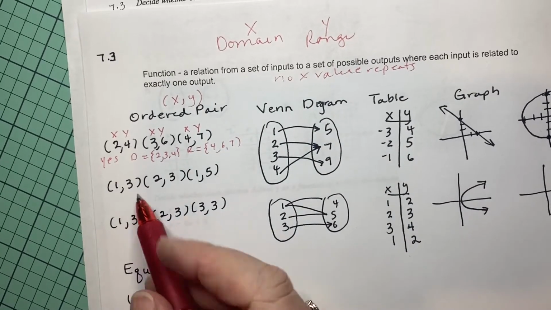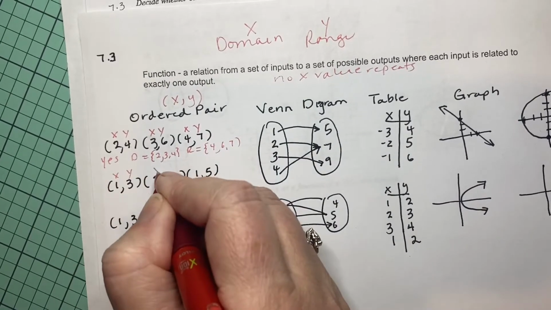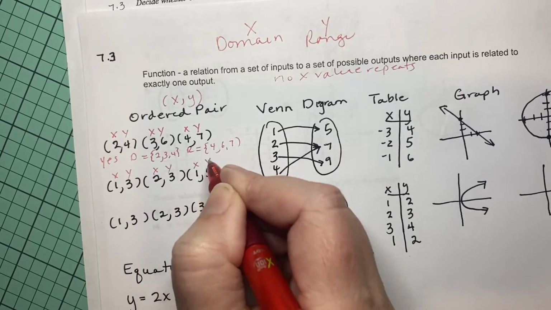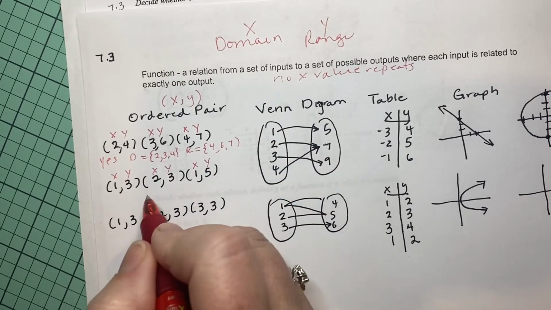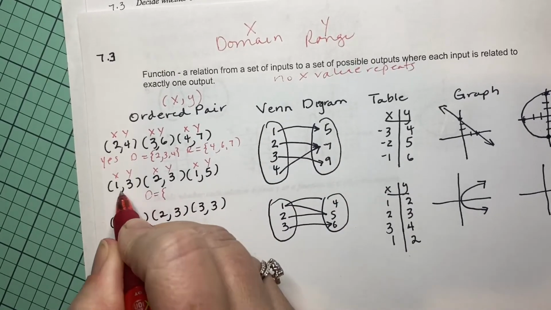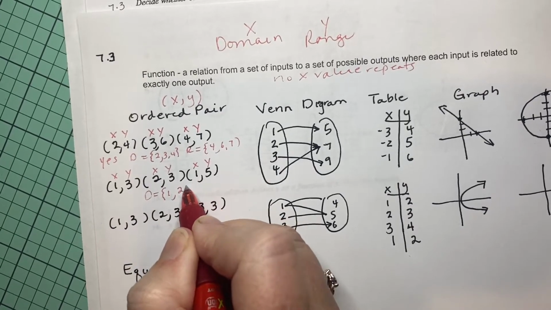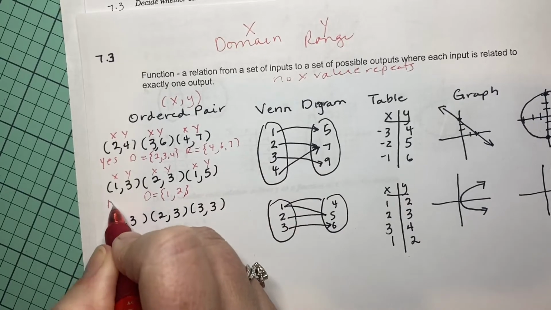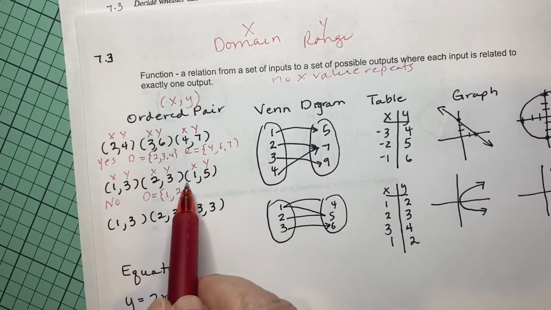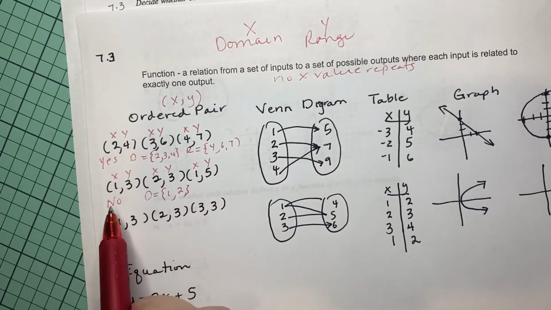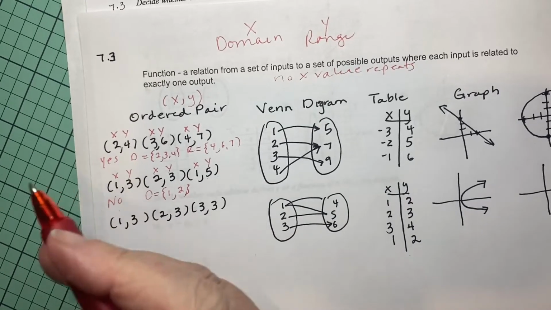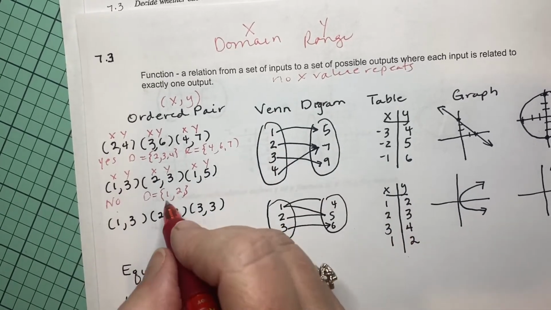Now let's look at this one. Again, this is my x and y, my x and y, and my x and y. And so when I go to do the domain on this one, do you see I have a 1, a 2, and then the 1 is going to repeat. So as soon as I see it repeats, then my answer is no. Because the x value repeats itself, no, it's not a function, but it's still a relation. And so our domain is 1 and 2.